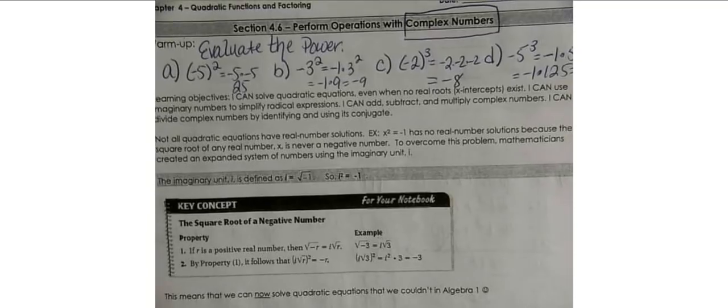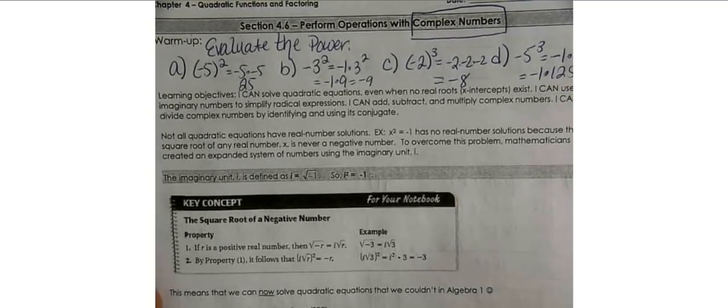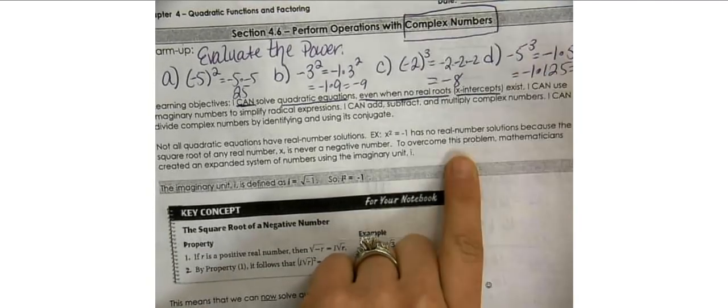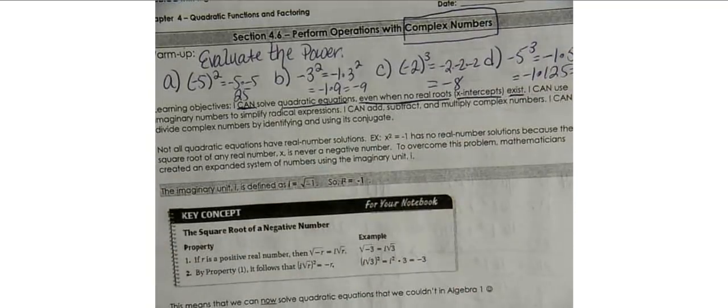Your learning objectives for today's lesson: first, to be able to say that you can solve quadratic equations even when there are no real roots. Your answers might end up being imaginary numbers, which means that your x-intercepts would not technically exist, yet you would come up with a solution or an answer to our problem.